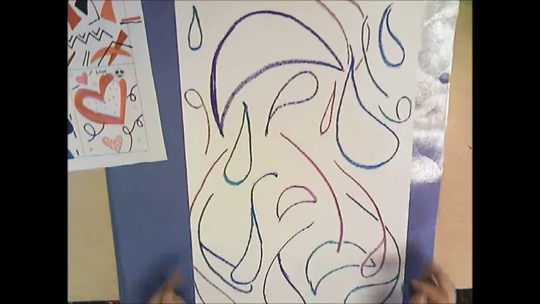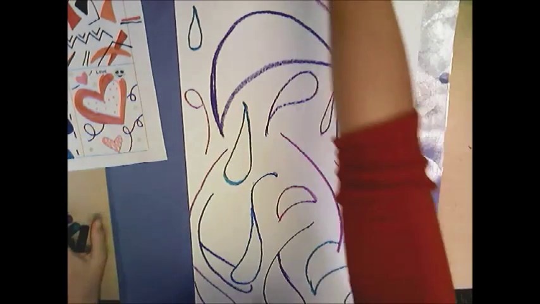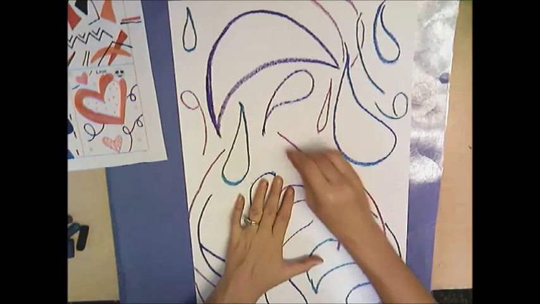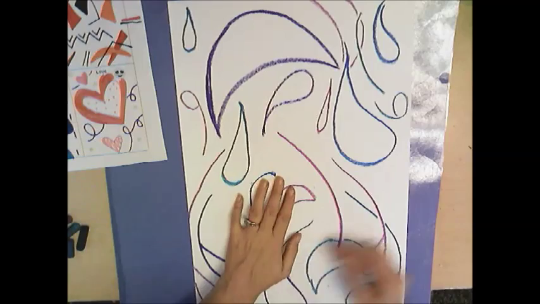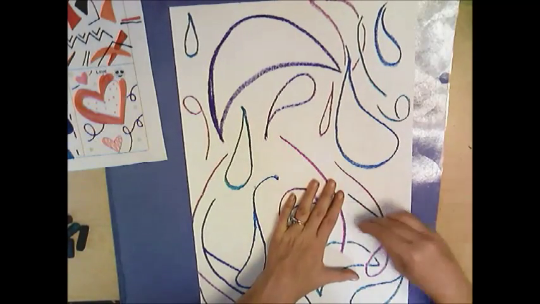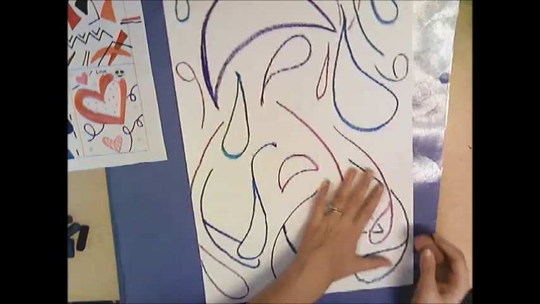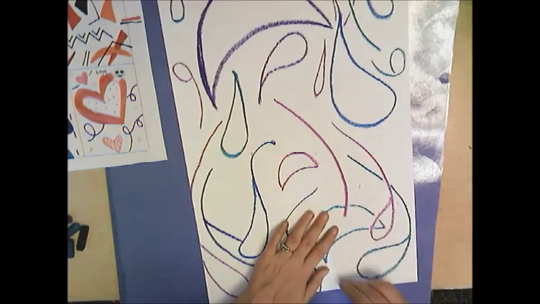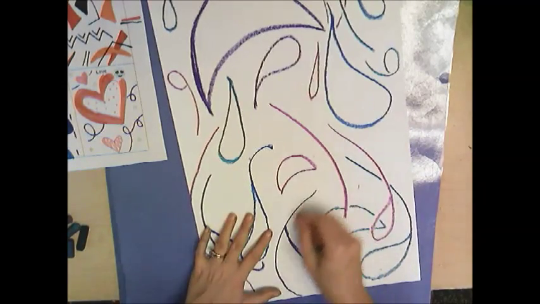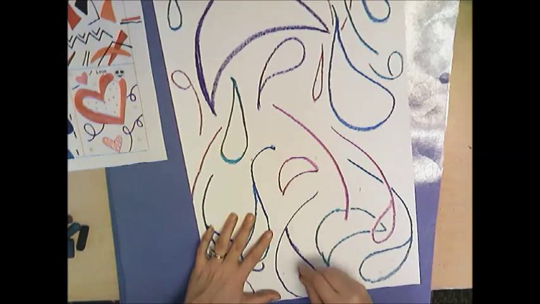Alright, so I have the basic design that I want, and I didn't trace exactly over my pencil marks, so I'm just going to go ahead and erase some of the pencil marks that I can still see, but you want to be careful not to get into that oil pastel because it'll start to smear. So be very safe.